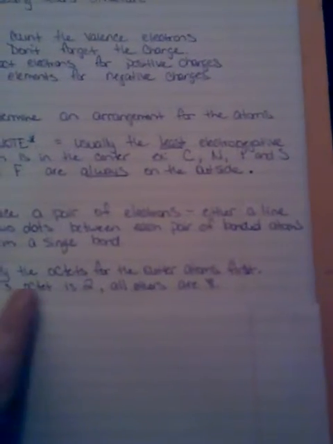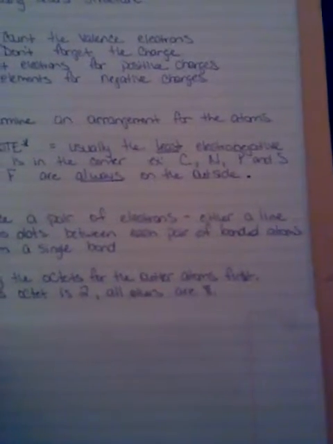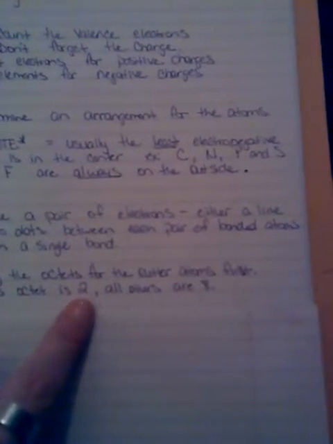Step 3, place a pair of electrons either in a line or 2 dots between each pair of bonded atoms to form a single bond. Number 4, satisfy the octet rules for the outer atoms first. Hydrogen's octet is 2, always, and all others are 8. Step 5, place the remaining electrons around the central atom.